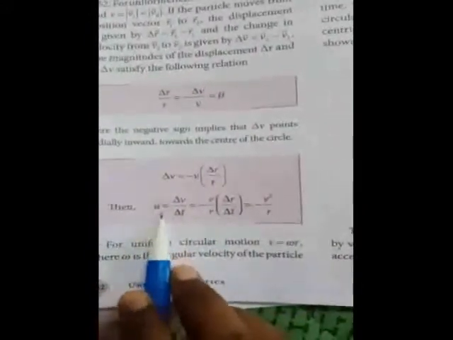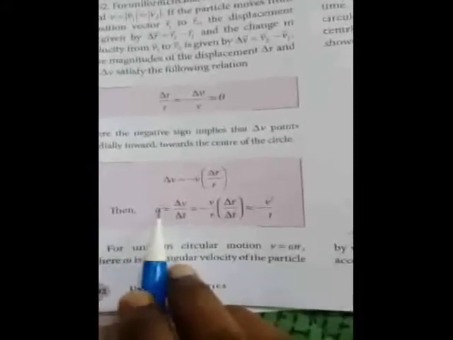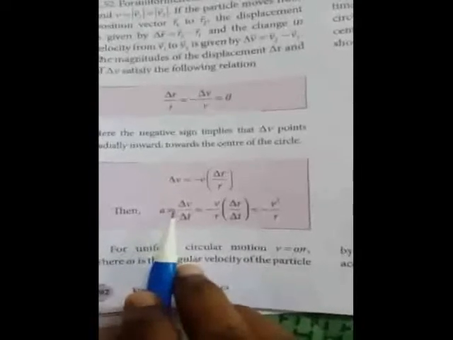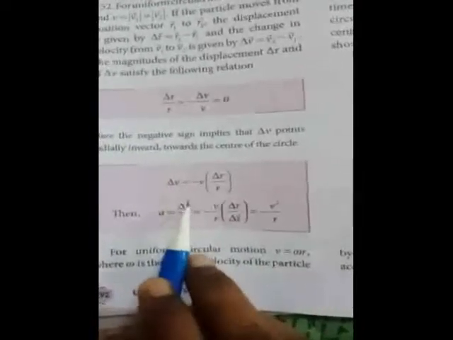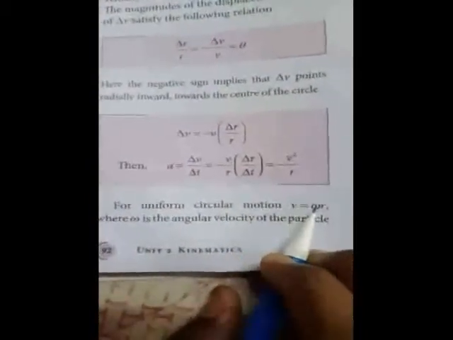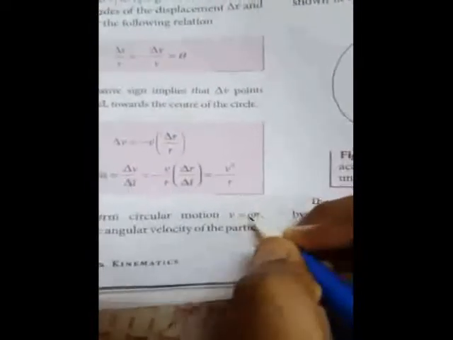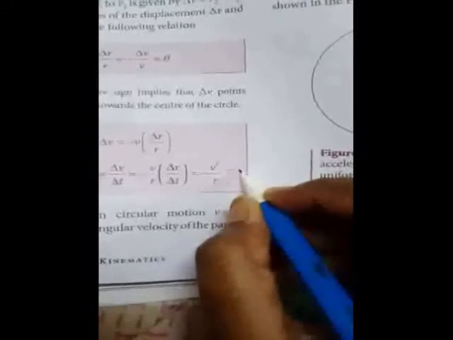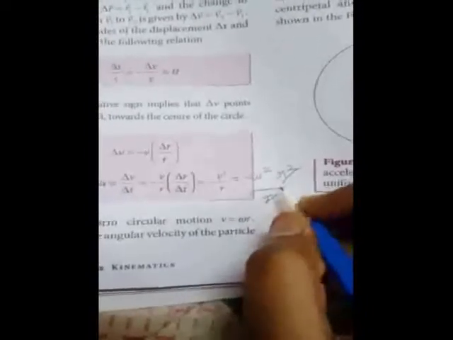Here A denotes the acceleration. In uniform circular motion, this A is called centripetal acceleration. The common acceleration formula is the rate of change of velocity, delta v by delta t, which is equal to minus v by r times delta r divided by delta t, which is equal to minus v square by r. For uniform circular motion, v is equal to minus omega r, where omega is the angular velocity of the particle. If you substitute v equal to minus omega r, we get minus omega square r square divided by r, cancelling, we get a equal to minus omega square r. This is the expression for centripetal acceleration.